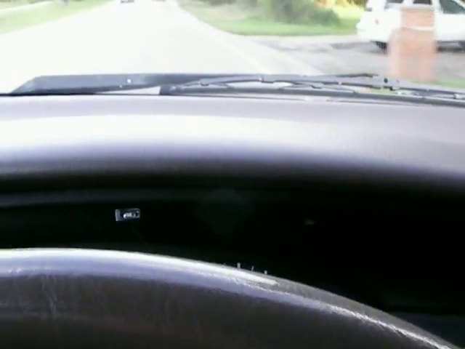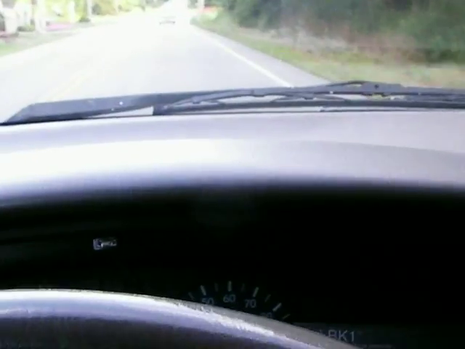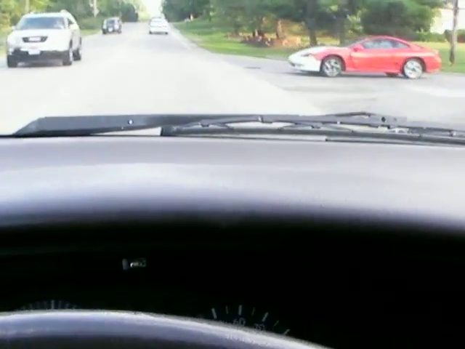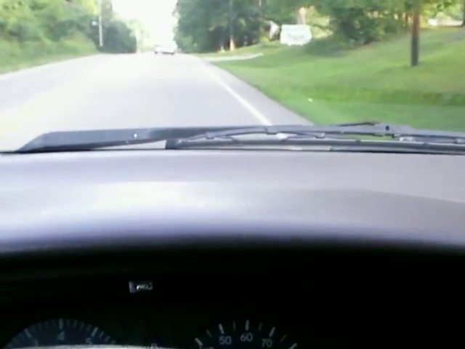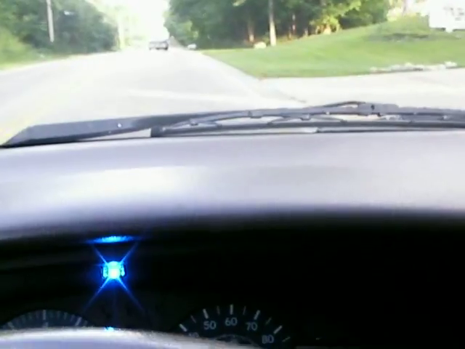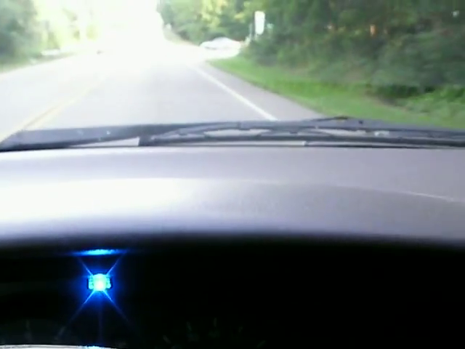So even though the speed limit's 35, right now I'm doing about 42 because we're going down a hill, because there's a couple of uphills coming next, and I want to be as efficient as possible. And as you may have noted, the light did not come on while going down that hill and going faster. So it's only going to indicate when you're driving inefficiently. If you're driving illegally, well, that's your problem.